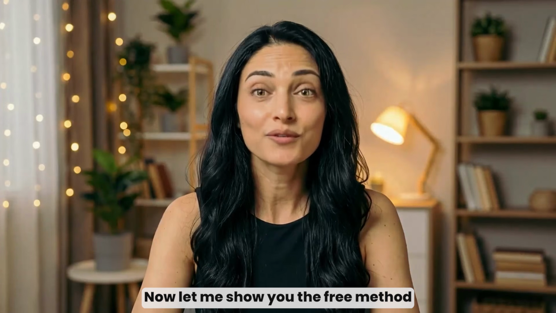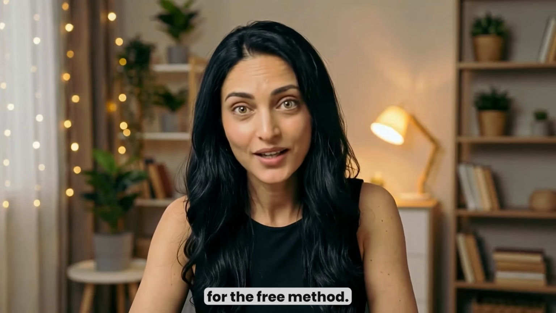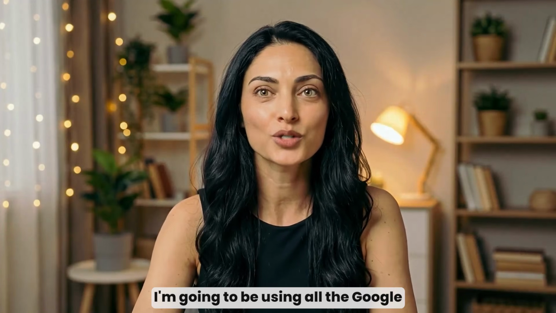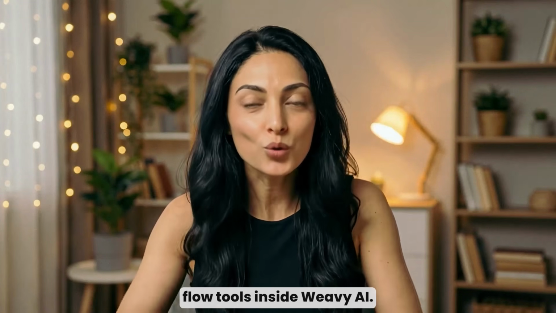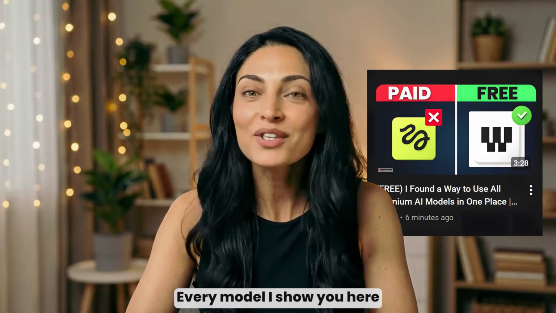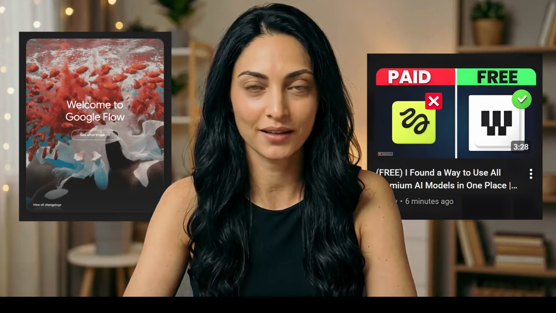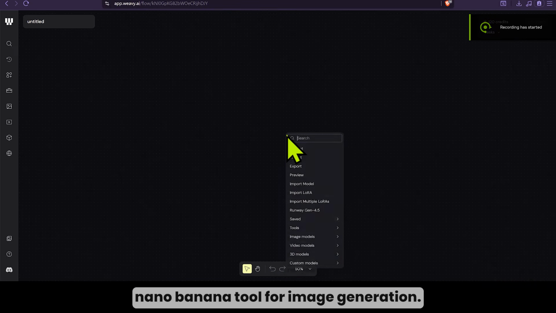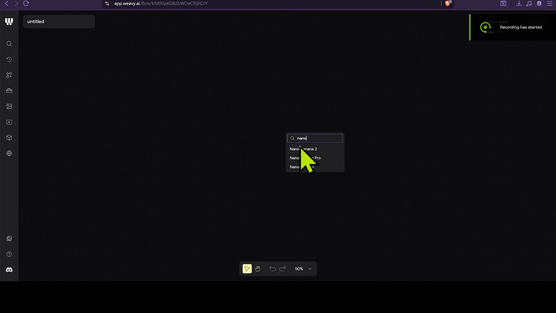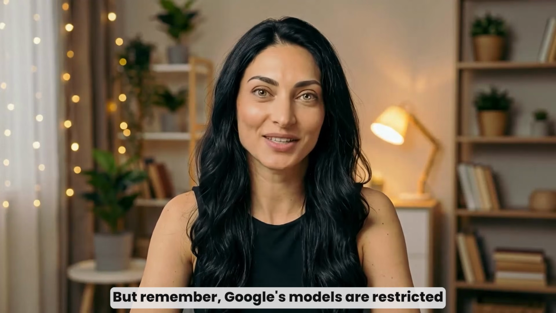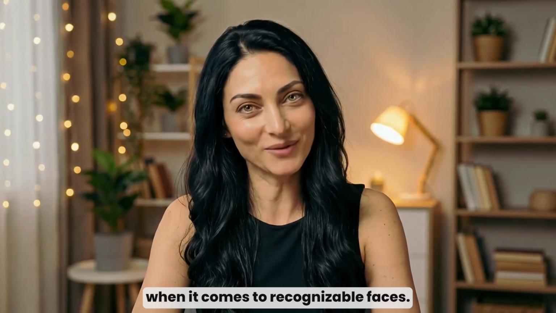Now let me show you the free method. For the free method, you can use Google Flow. I'm going to be using all the Google Flow tools inside VVAI. Every model I show you here is available on Google Flow as well. Like we can use Nano Banana 2 for image generation. But remember, Google's models are restricted when it comes to recognizable faces.